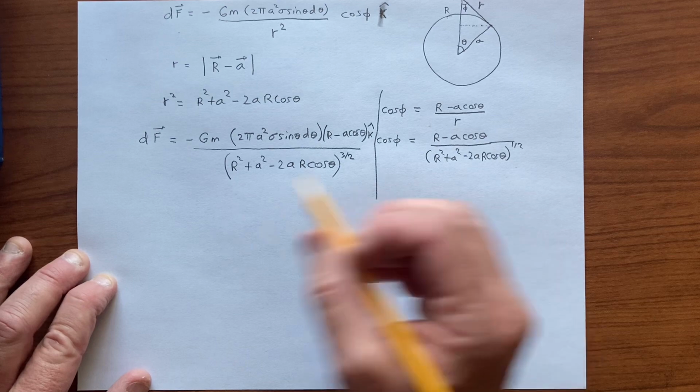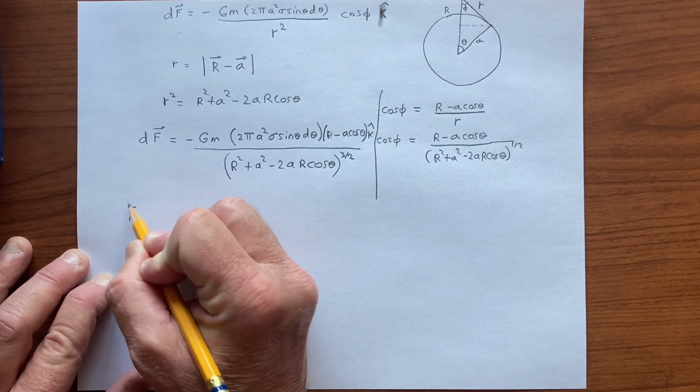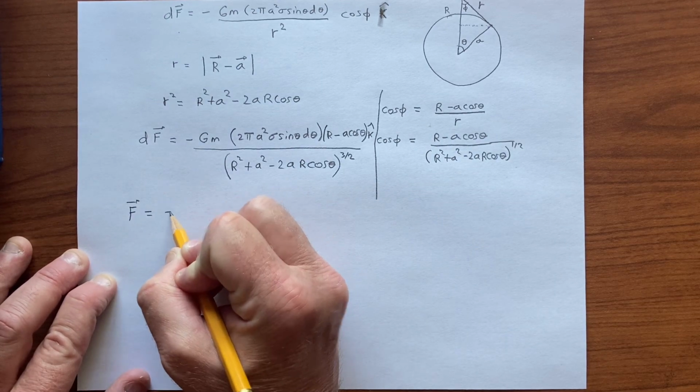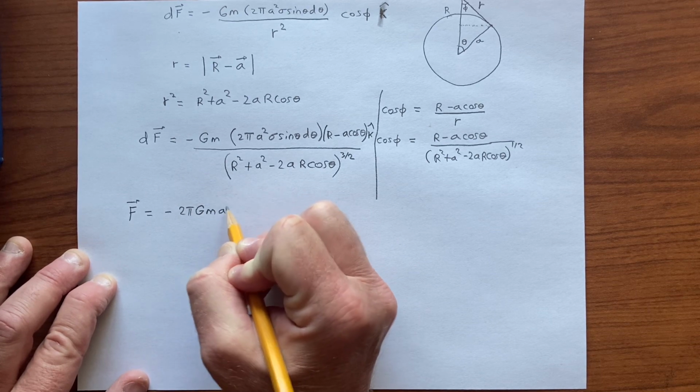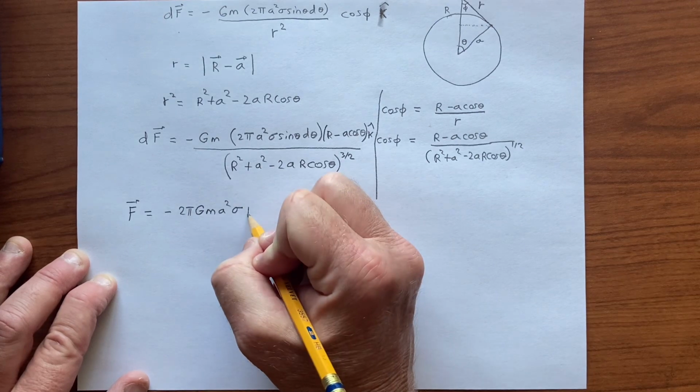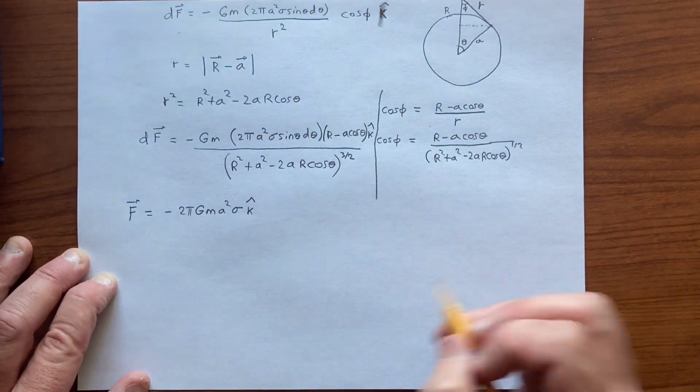And so, where are we? So F is minus 2 pi, let's pull out some constants, G little m a squared sigma, k hat.